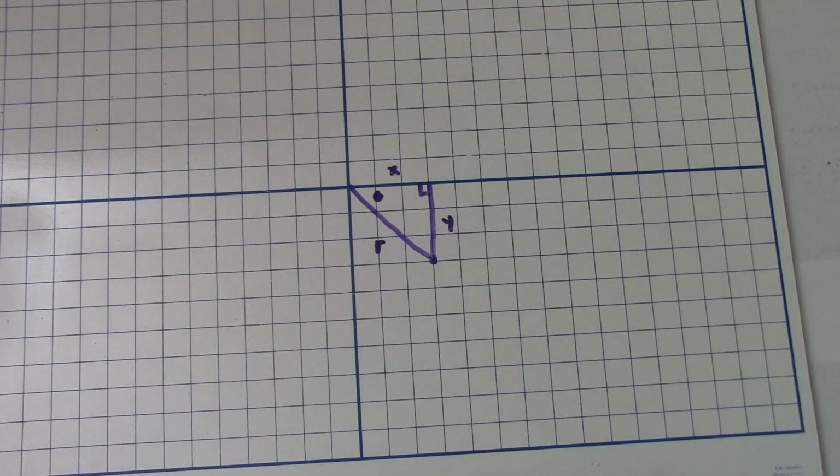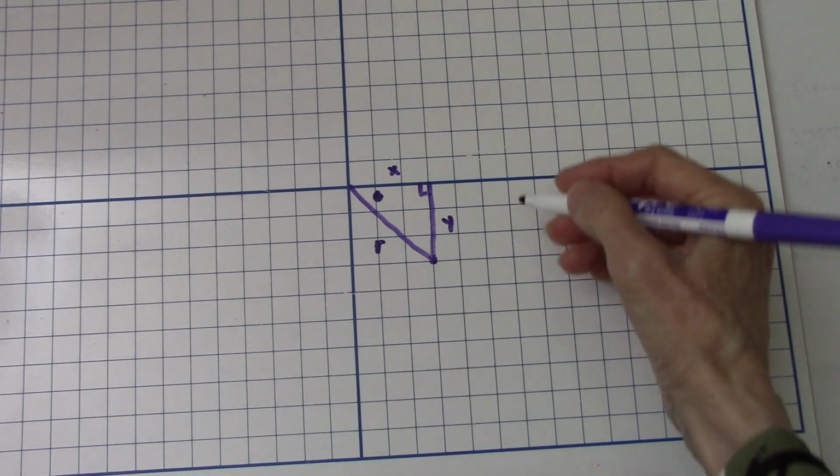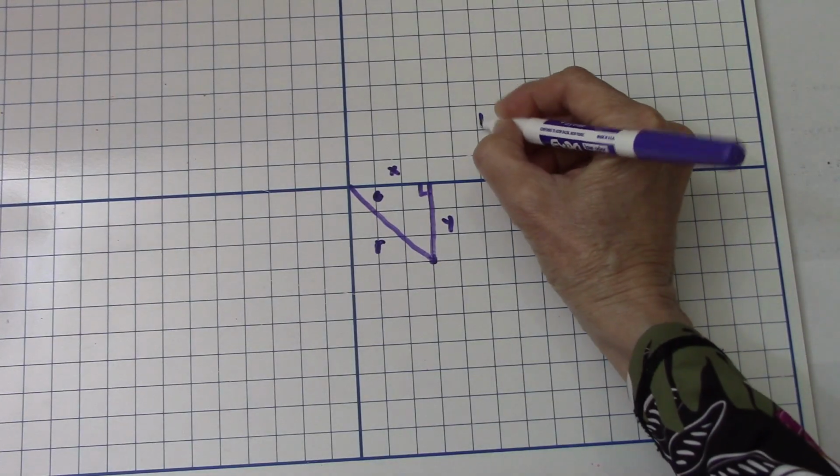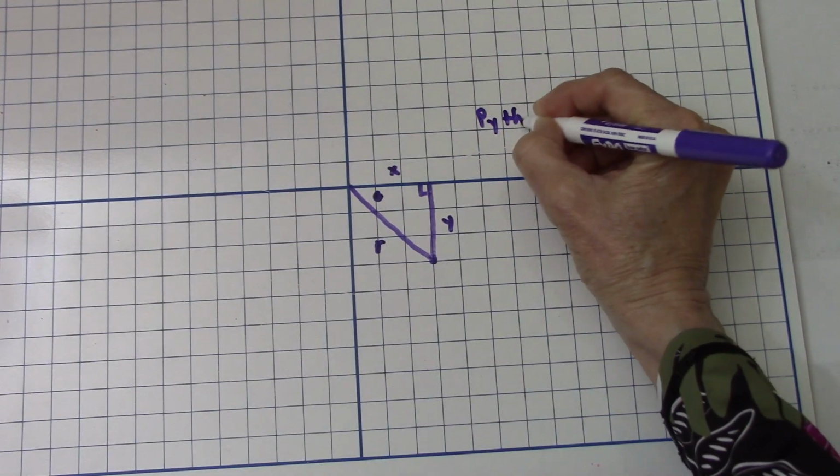Okay, I'm just going to use an example, and then you'll be able to use this to convert anything from rectangular to polar. So I know my x value is 3, my y value is -3, and I want to find r. So I'm going to use the Pythagorean theorem.